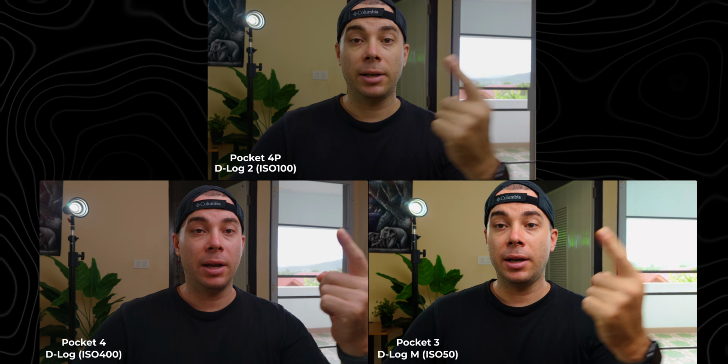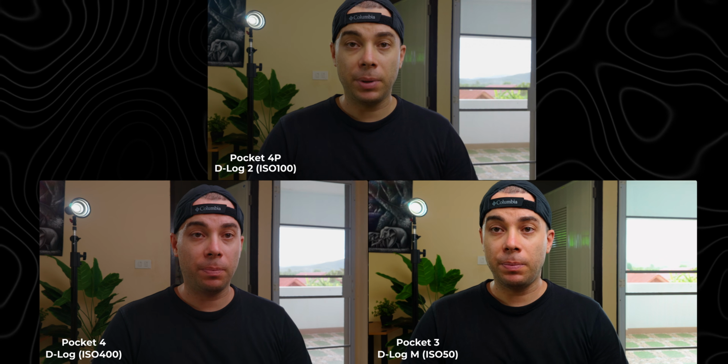All right, here is another test for you guys, just to make it as accurate as possible to test the dynamic range performance between these cameras. Basically, I have a light in here, I exposed for my skin with all of these cameras, and just look at the background in here to determine which camera preserves the information in there the best. From what I could see on the screen, the Pocket 4P looks honestly the best. I can see more detail right here in the middle compared to the Pocket 4 and especially the Pocket 3. I know this is not the most accurate test, but this is the best I could come up with.